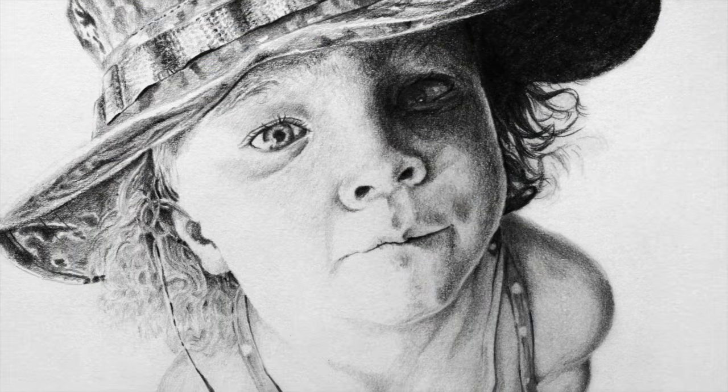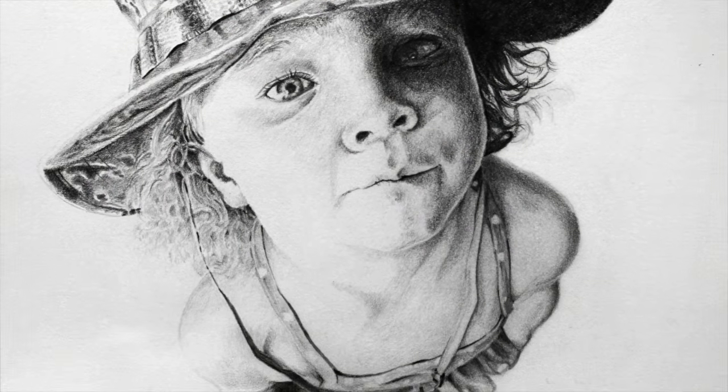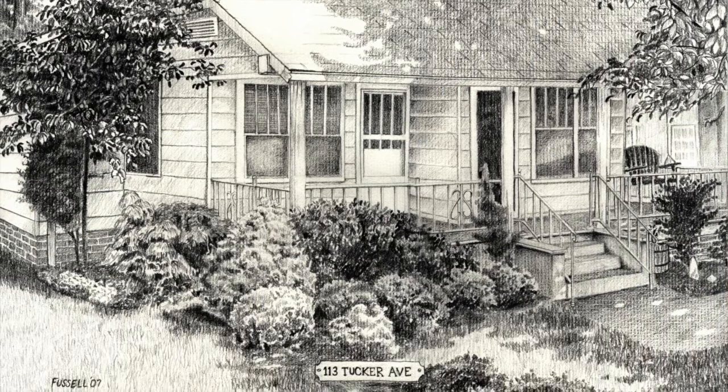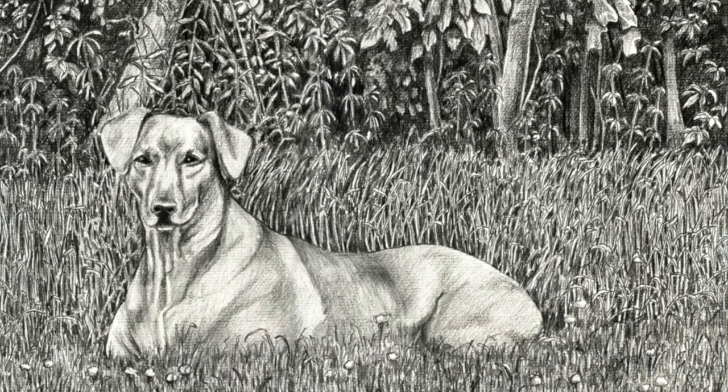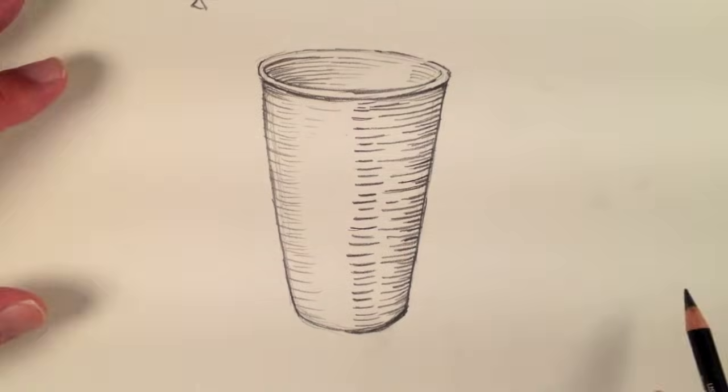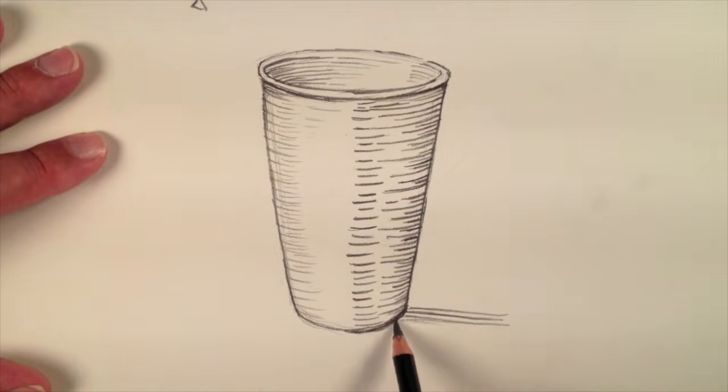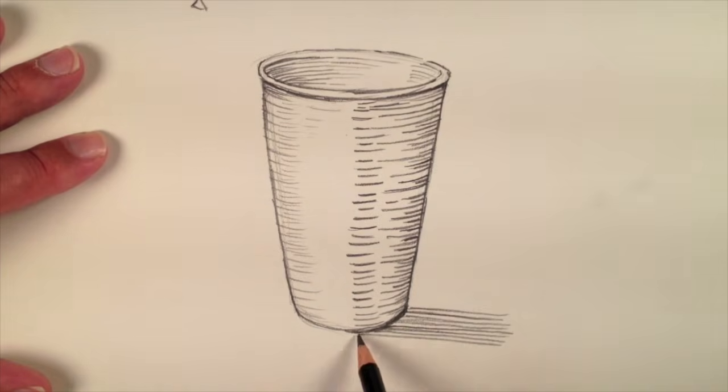Of course, adding shading and value is important to your drawings, so let's take a look at a few strategies and thought processes behind adding shading that will help improve your drawings today. Let's first review some of the application techniques for applying shading in a drawing, starting with hatching.